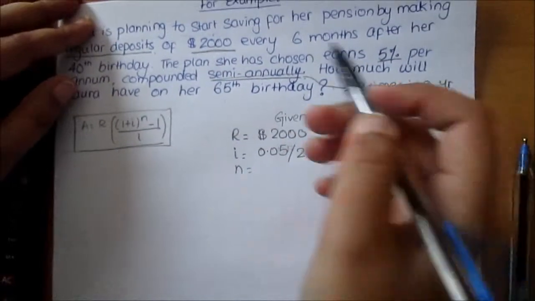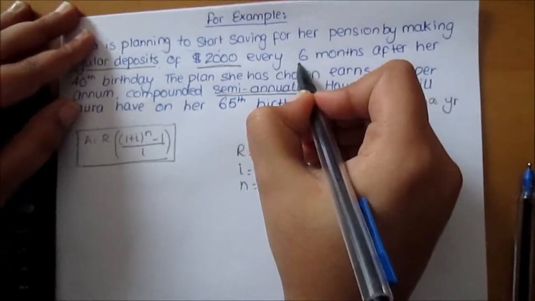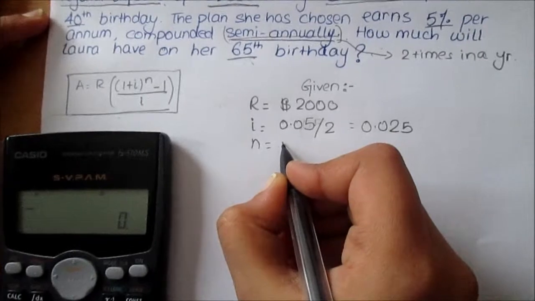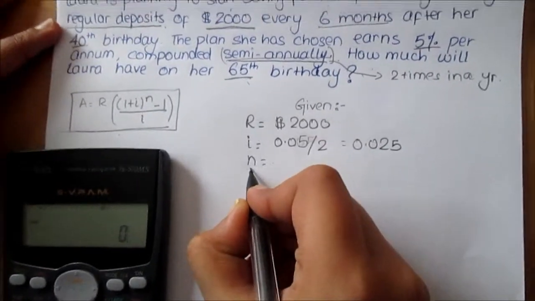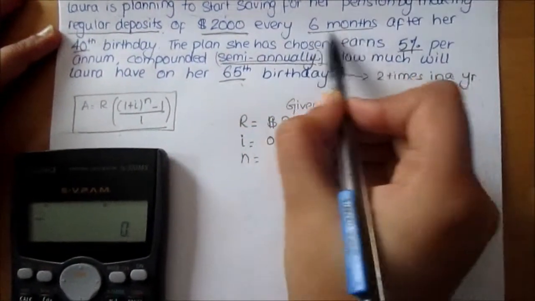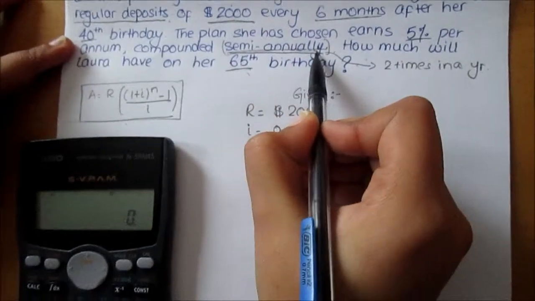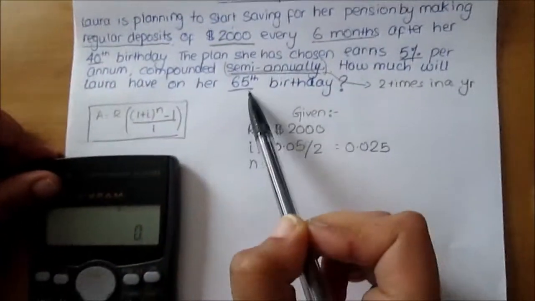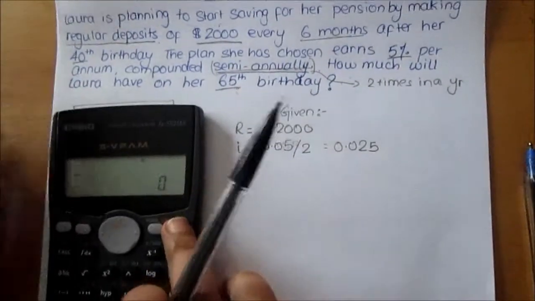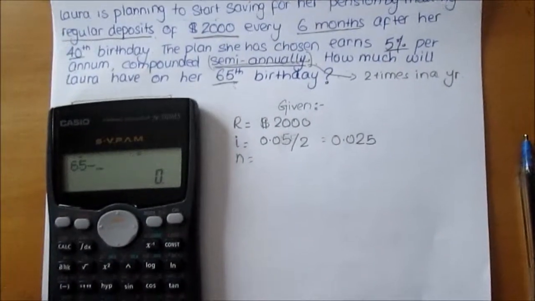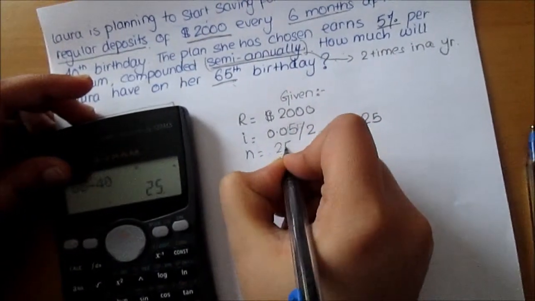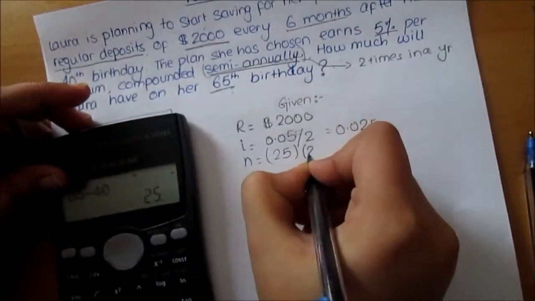Now let's see if you have n. Okay, so now we have to figure out the n. It says it's 6 months, same thing as semi-annually, and she started at her 40th birthday till her 65th birthday. So all we have to do is simply subtract those two. We get 25 years. So we have to multiply 25 by 2.